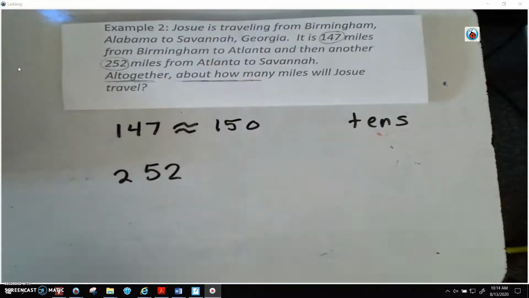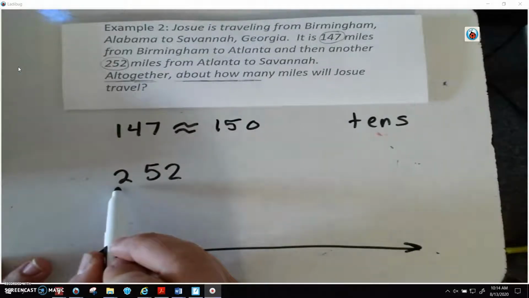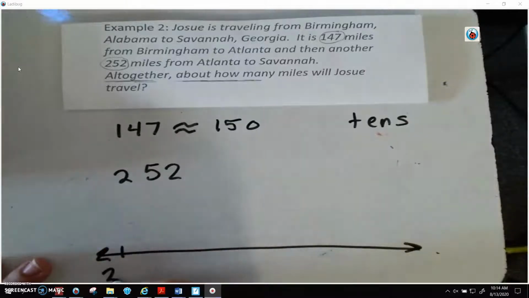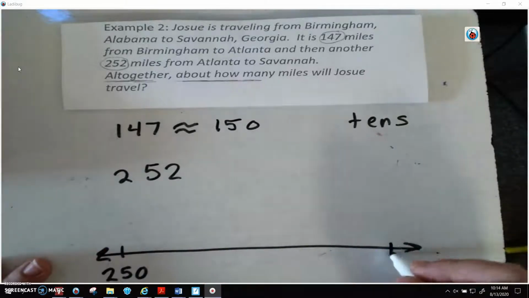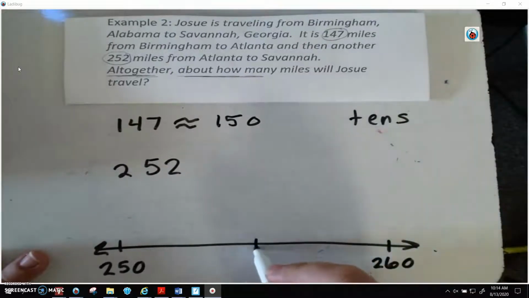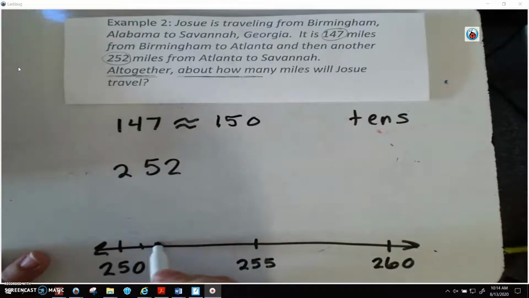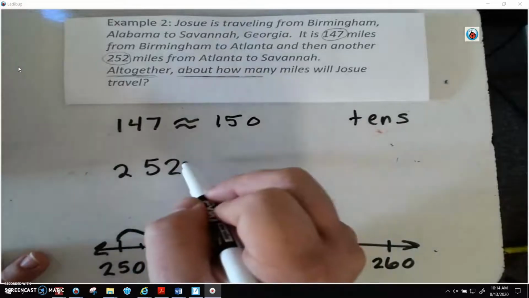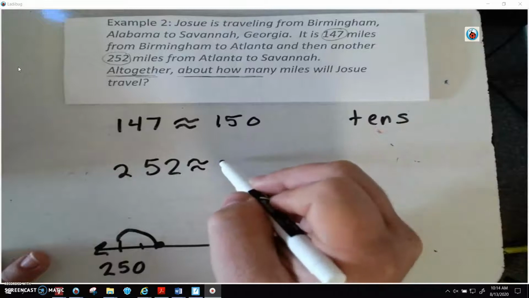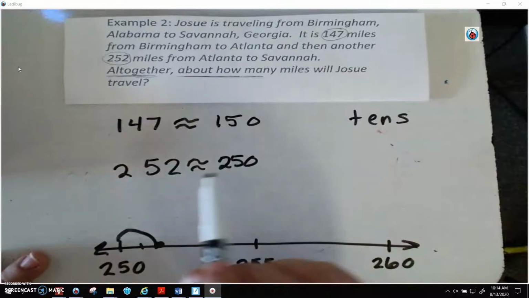I'm going to do the same thing for 252. Make me a new number line. So 252, I need my benchmark numbers. I have 200s, 5 tens, so my lower benchmark would be 250. My next benchmark number would be 260. In the middle, the midpoint would be 255. So I have 252, so that would be 1, 2, so it would be right here. I can clearly see that 252 is going to round to 250. So I'm going to do my little squiggle. It almost equals 250.